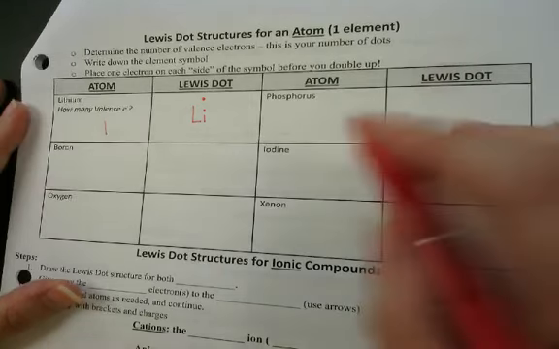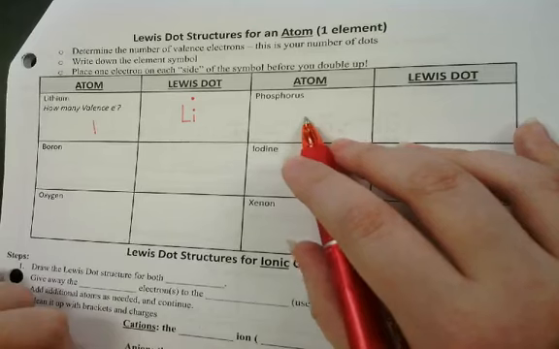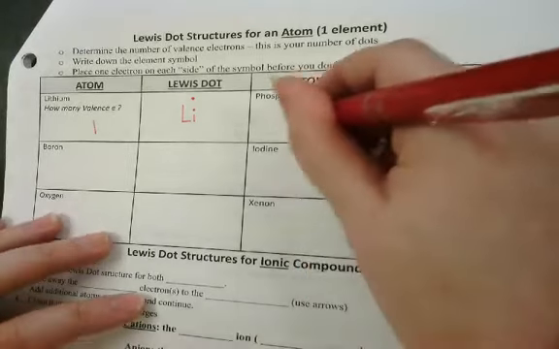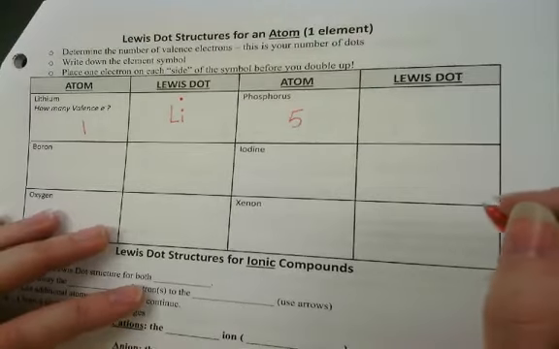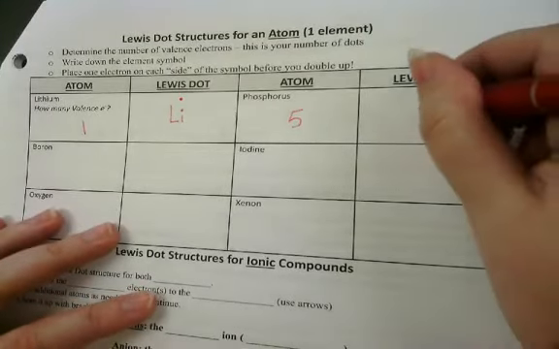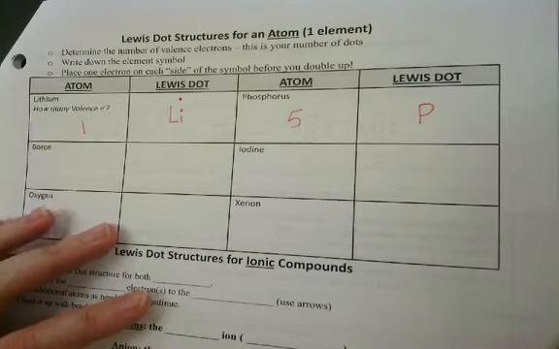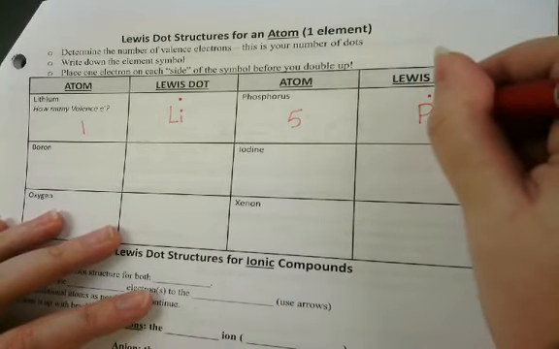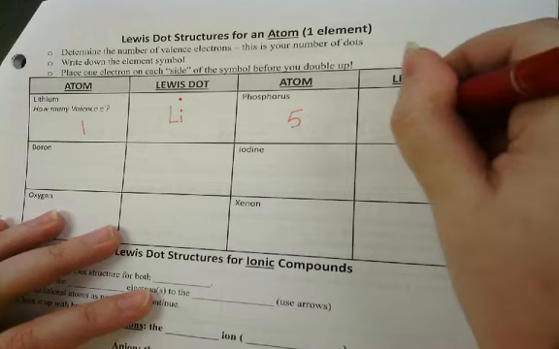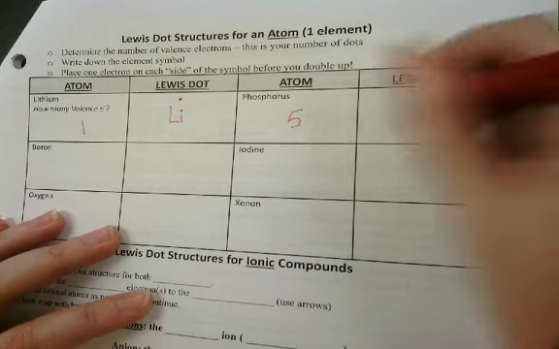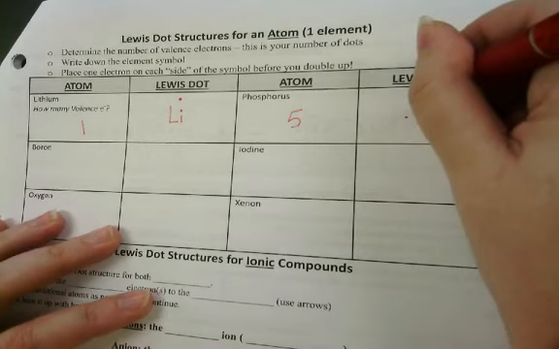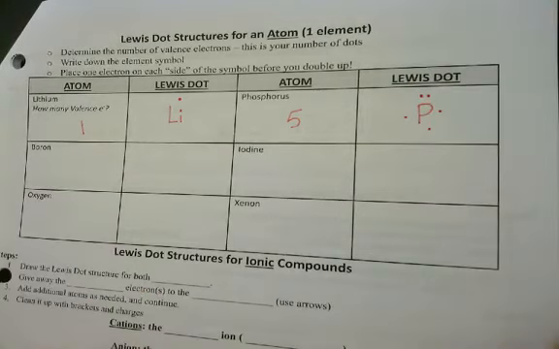Okay? Let's talk about phosphorus. How many valence electrons does phosphorus have? 5. What's the symbol for phosphorus? P. So how many dots are we going to place around P? 5. So we're going to do 1 on each side. So top, bottom, and each side. That makes 4. And so then we can go and double up one of them to get 5.